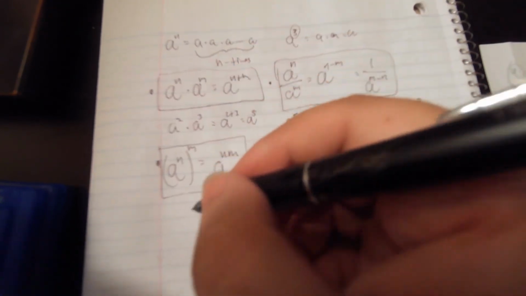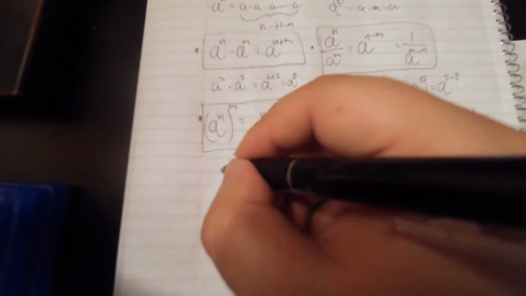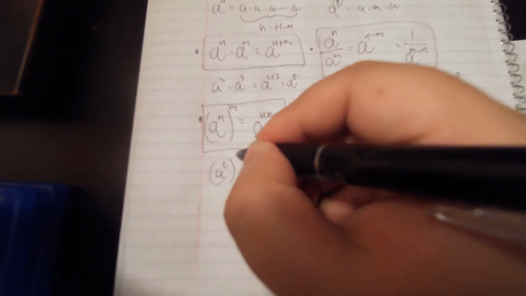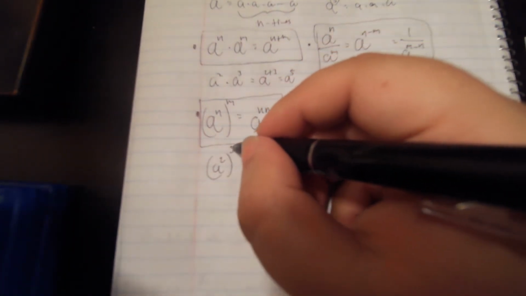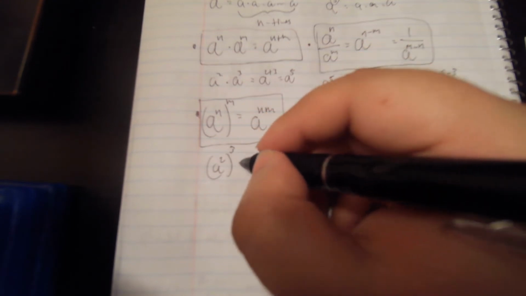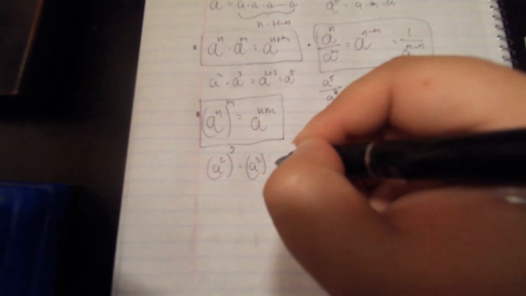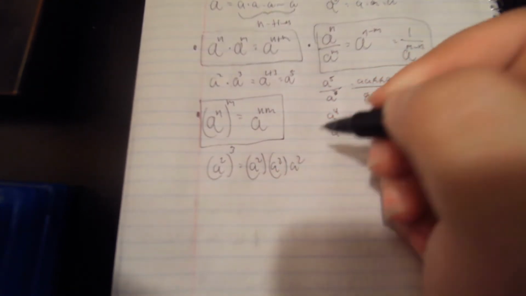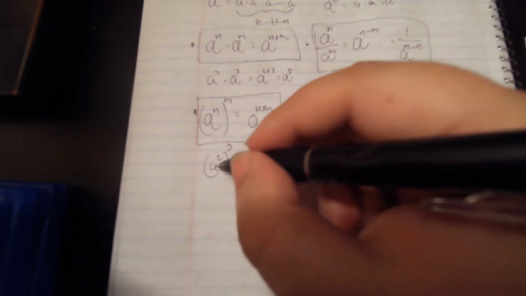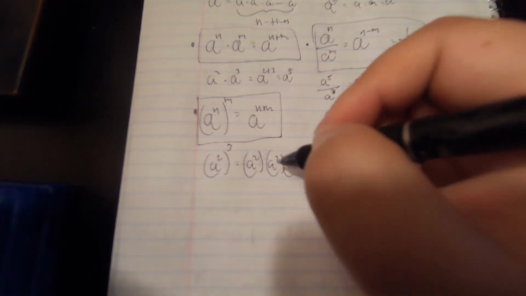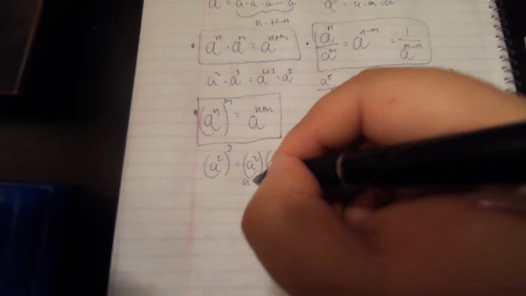It's like saying, suppose you had a squared raised to the power 3. Well, that means you have a squared 3 times. And each a squared is 2 a's.